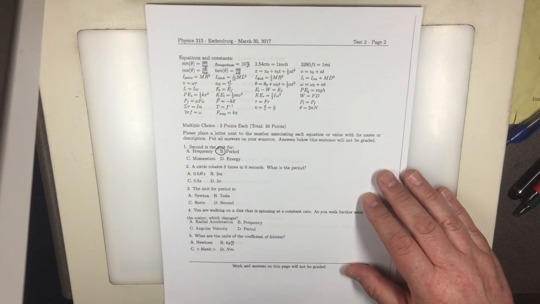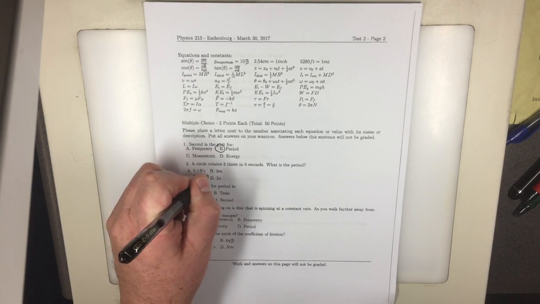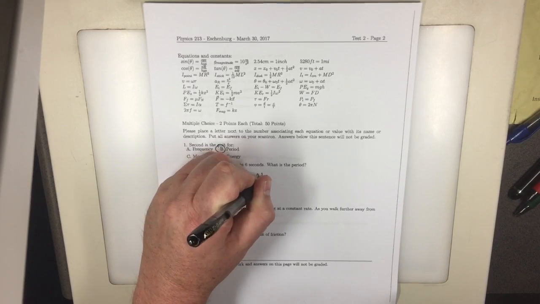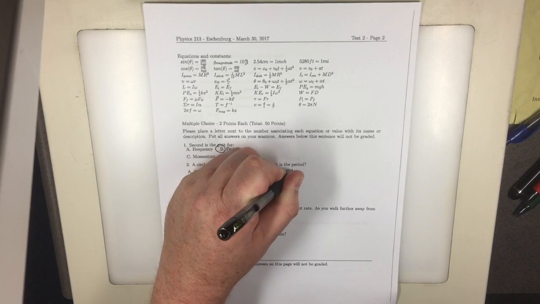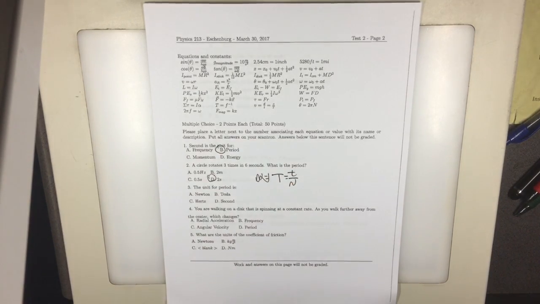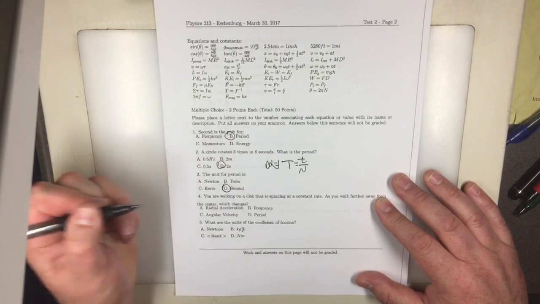Now some of these, I'm going to go through and make sure they don't have the error, because I think one of these do. Circle rotates 3 times in 2 seconds. What is the period? Or 3 times in 6 seconds. I Freudian slipped it and gave the answer away. It's 2 seconds. The period T is the total time, little t, divided by N. We've discussed this. Unit for period is second.